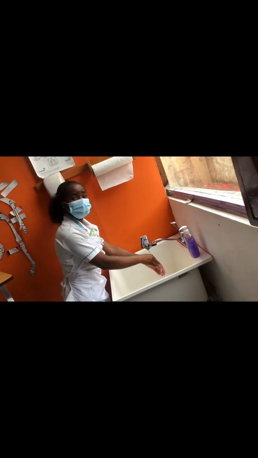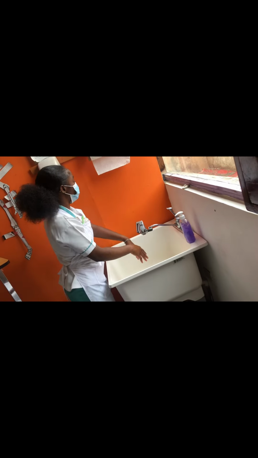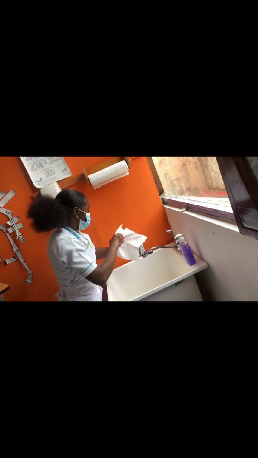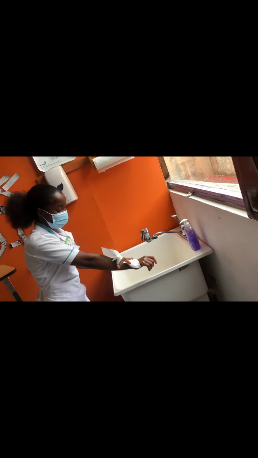Now drying. For drying, we pat dry. Pat dry complete.